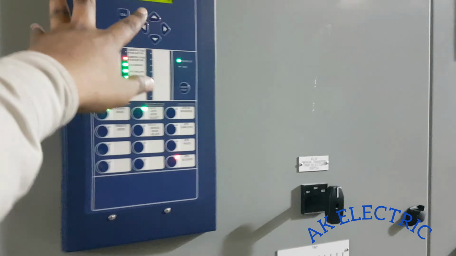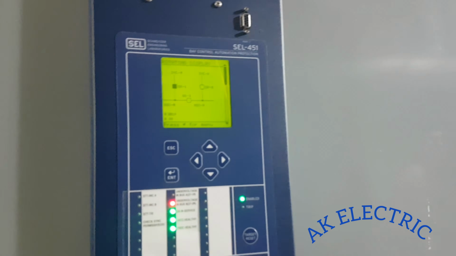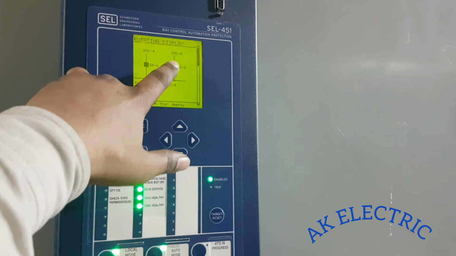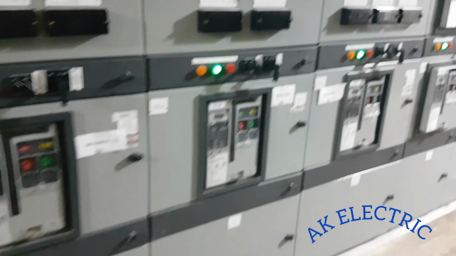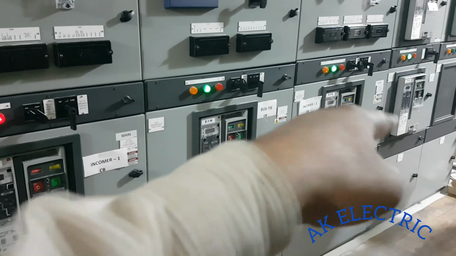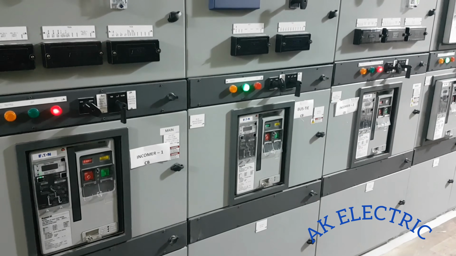Now in our SLD mimic, only the incomer 1 breaker is in closed condition. Once we close incomer 2, this will also be dark. Now incomer 2 is closed, the breaker is closed.